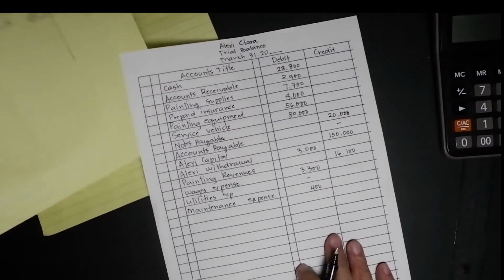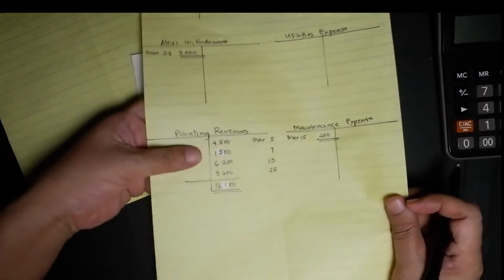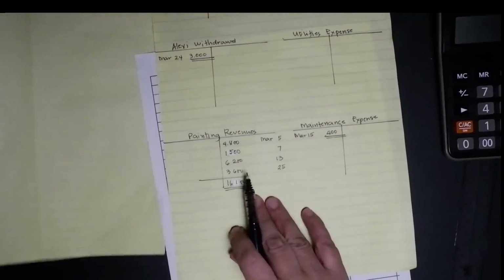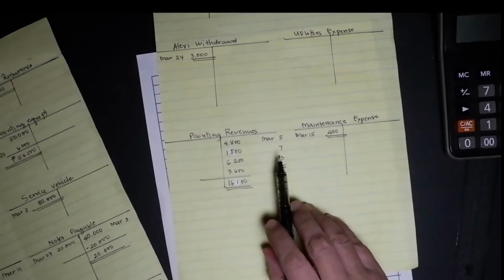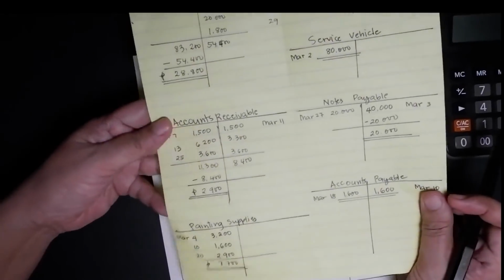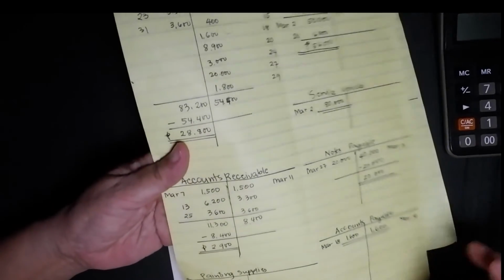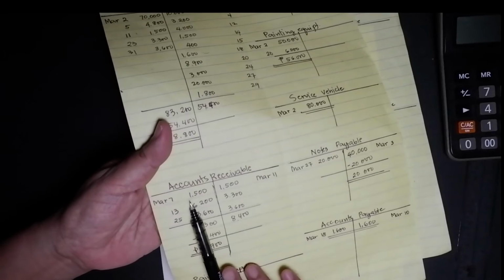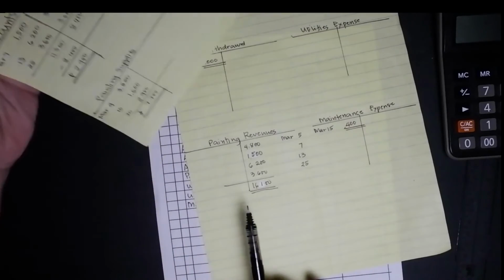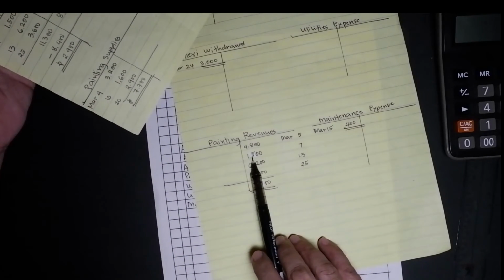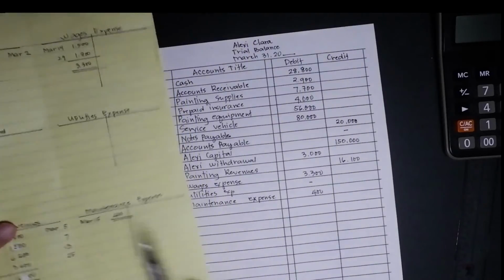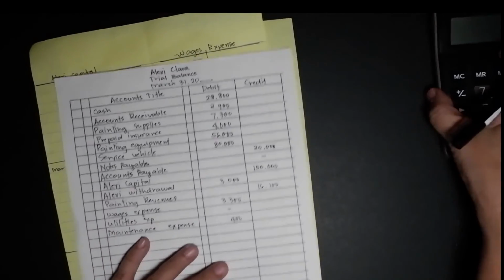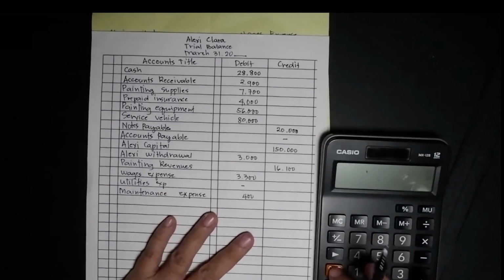Okay. By the way, the painting revenues here, I made some correction. This 1,500, because that is a March 7 transaction and that is for accounts receivable. That is March 7, this one, debit 1,500 and credit 1,500 for painting revenues. Okay, so let us now get the balance of our trial balance.